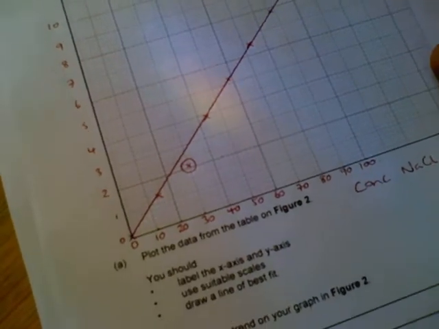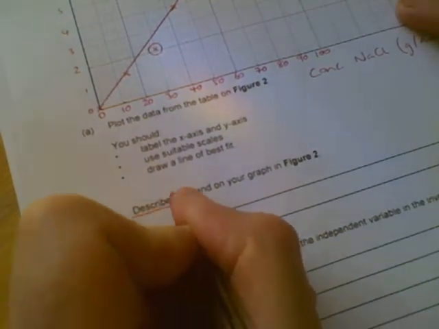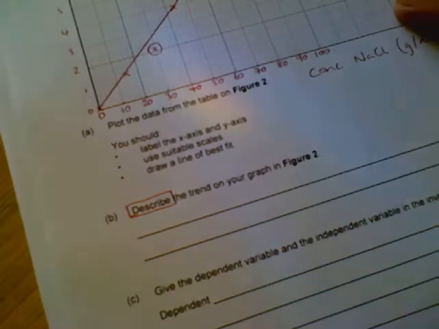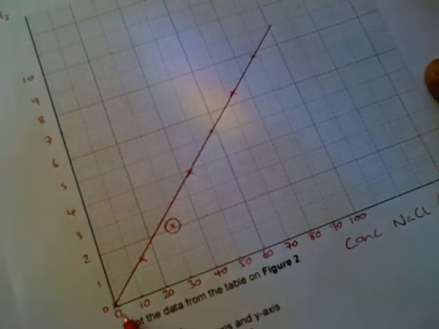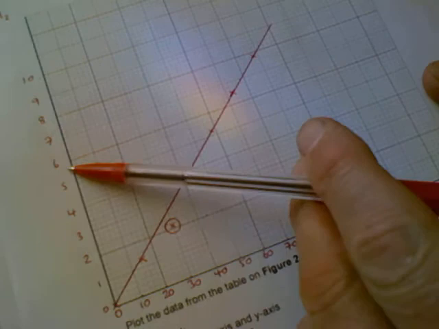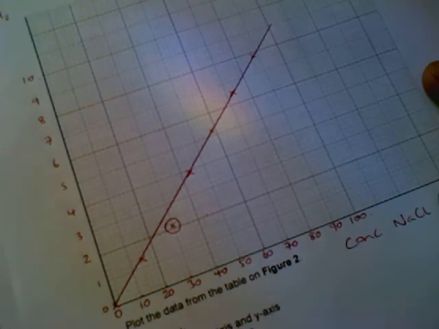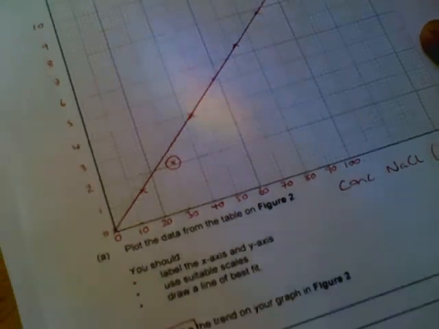Okay. Describe the trend on your graph. So here we're describing, we're not explaining, we're just saying what we see. So as the concentration of sodium chloride increases, the volume of gas, hydrogen gas, also increases proportionally.